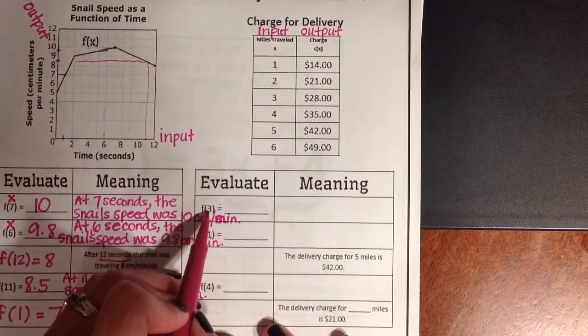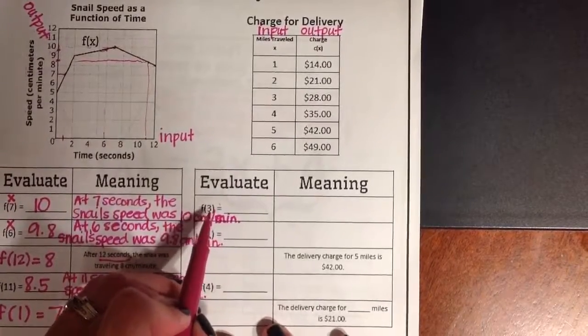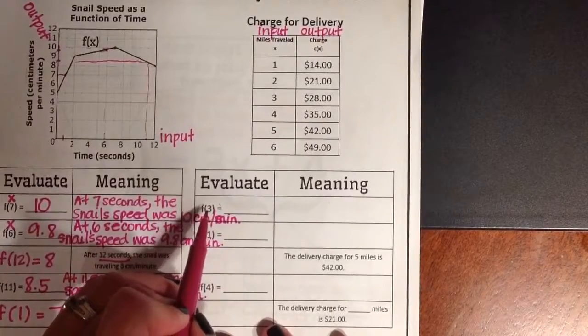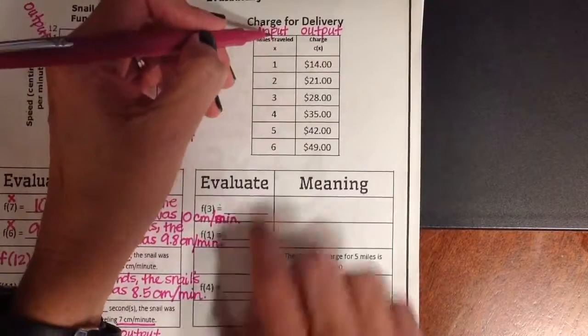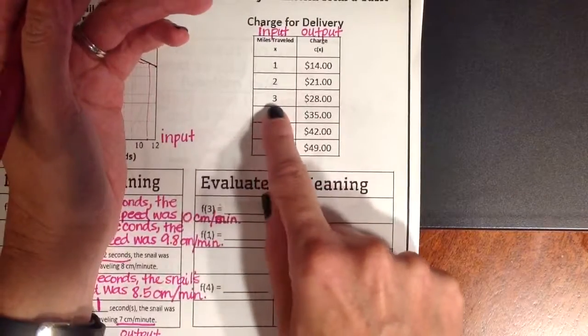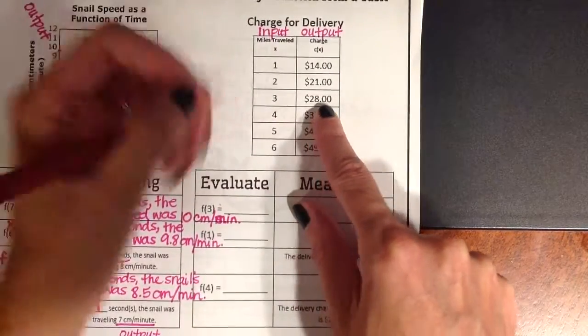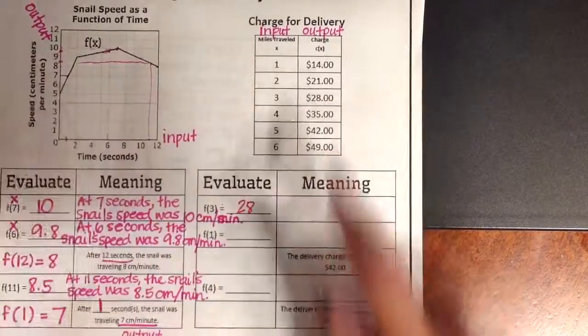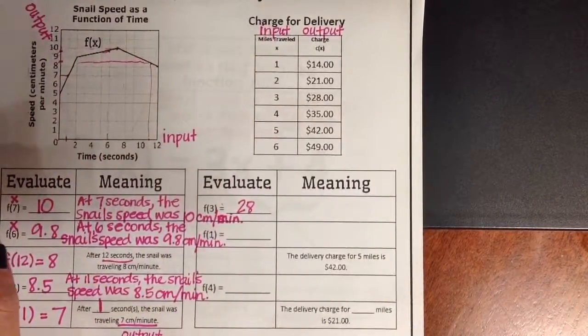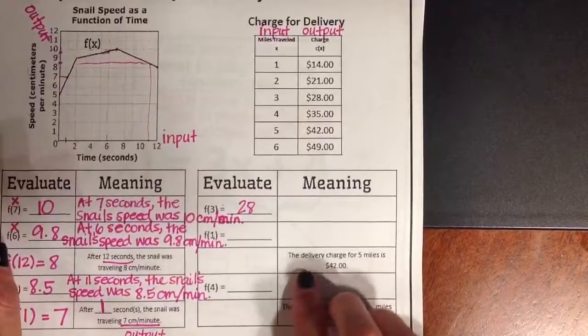Okay, is 3 your input or your output? Input, because it's in the parentheses. So I'm going to go up to 3 in my input column, and when x is 3, the charge is $28. Okay, so now I'm kind of looking at the other meanings that they wrote.